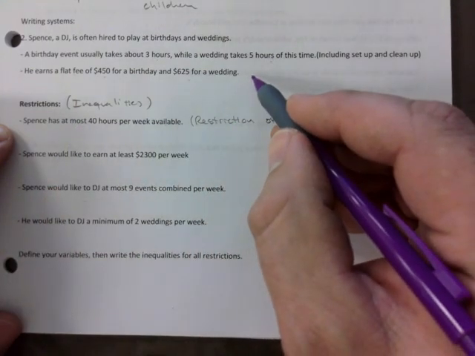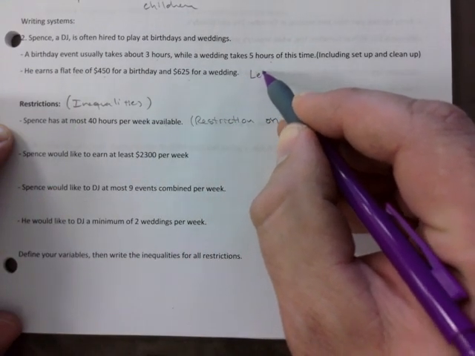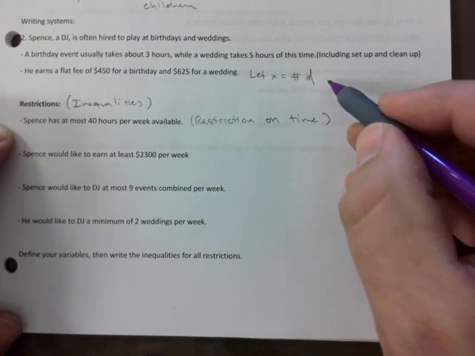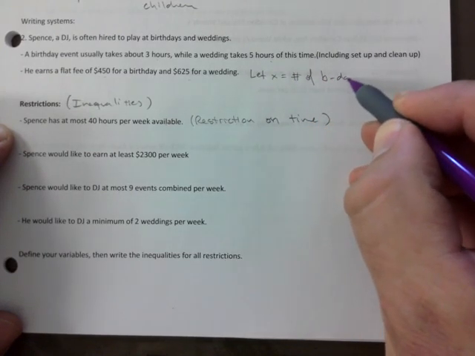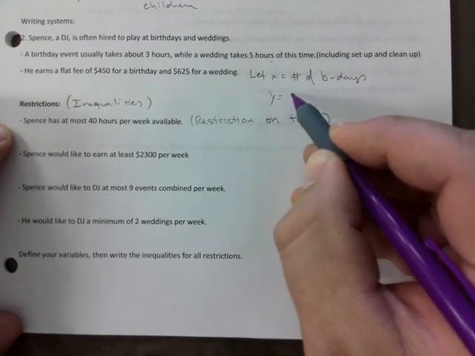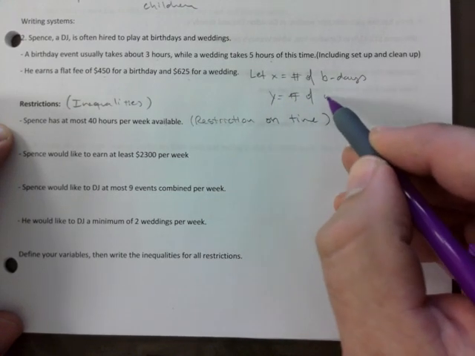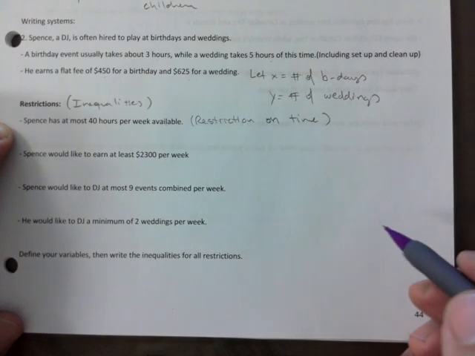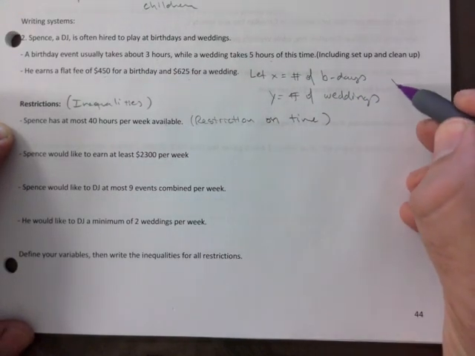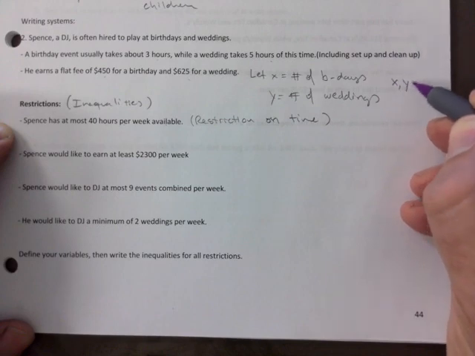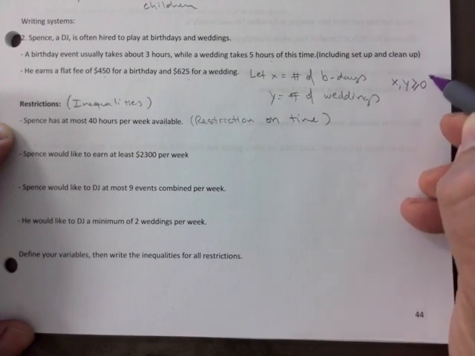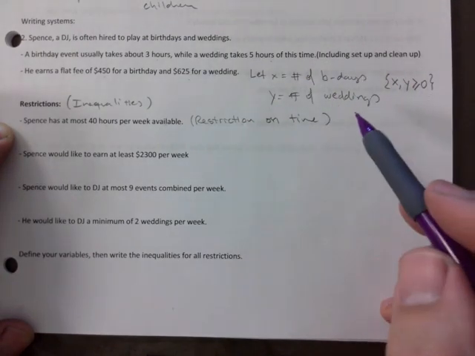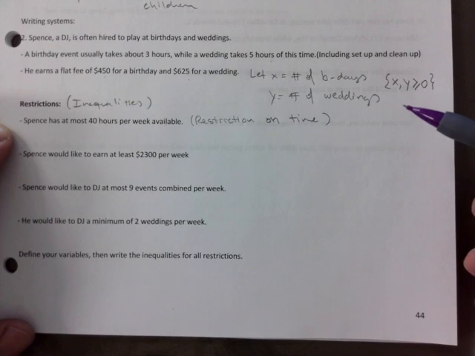Let's first, we didn't define our variable. So let X be the number of birthdays, and Y would be the number of weddings. And let's not forget about our implicit constraint, X, comma, Y, they're both greater than or equal to 0. Okay, this is a must. We should have started that right off the bat.